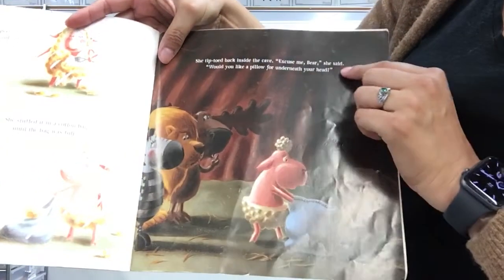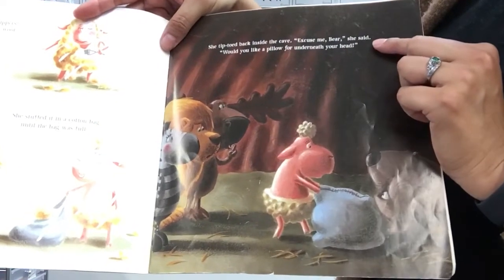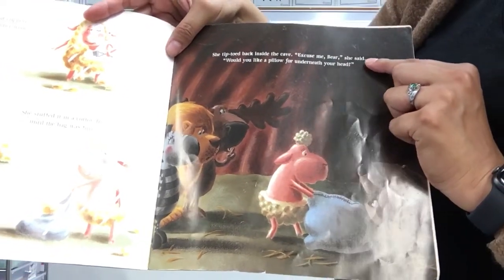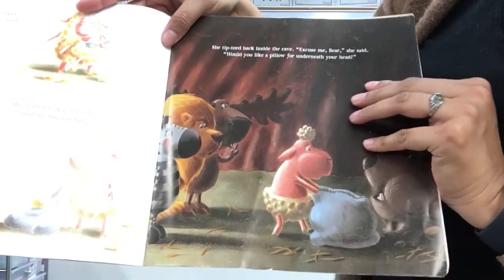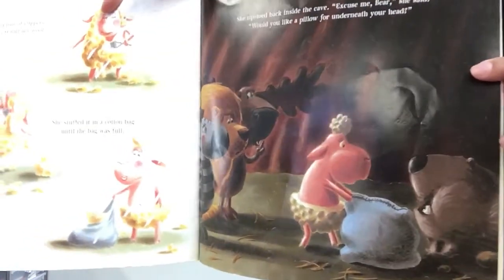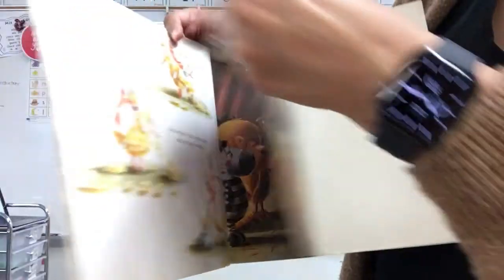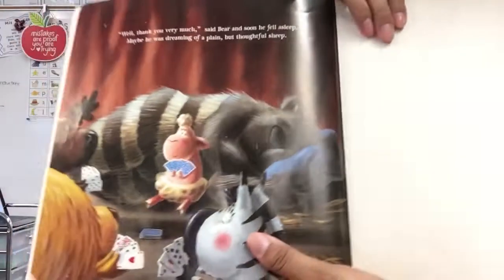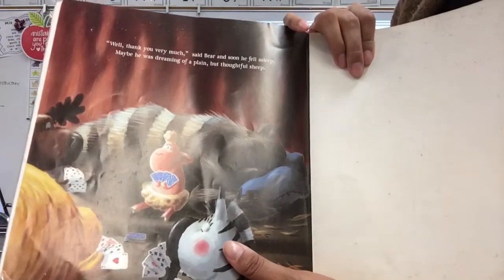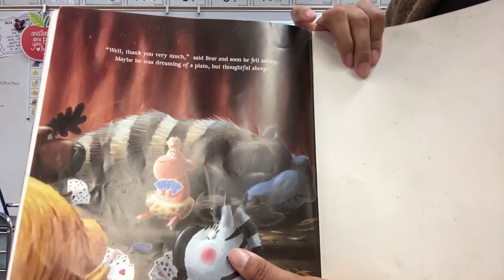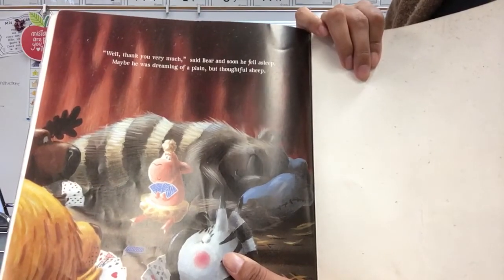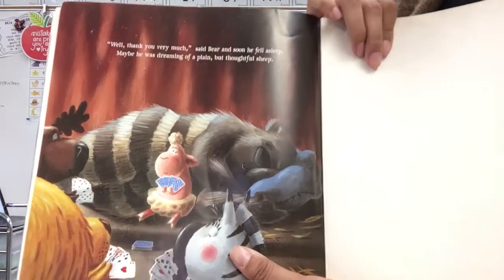She tiptoed back inside the cave. "Excuse me, Bear," she said. "Would you like a pillow for underneath your head?" "Well, thank you very much," said Bear, and soon he fell asleep. Maybe he was dreaming of a plain but thoughtful sheep.